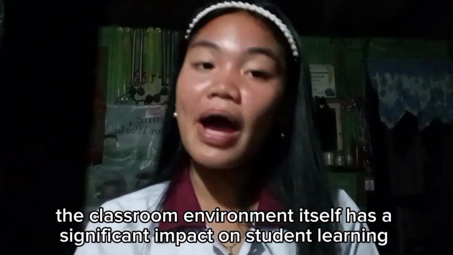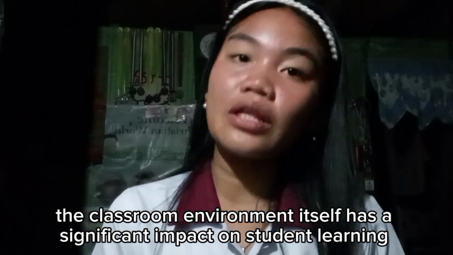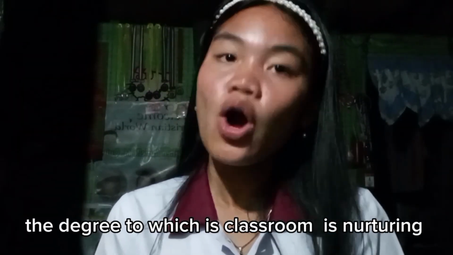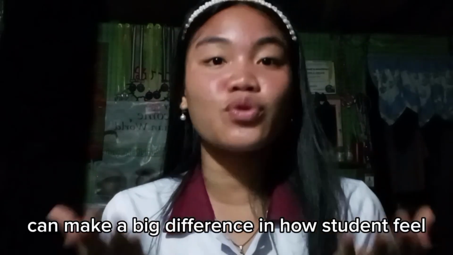The classroom environment itself has a significant impact on student learning. A nurturing and supportive classroom can foster a love for learning, encourage collaboration, and promote student success. The degree to which a classroom is nurturing or not can make a big difference in how students feel about learning and how they perform.